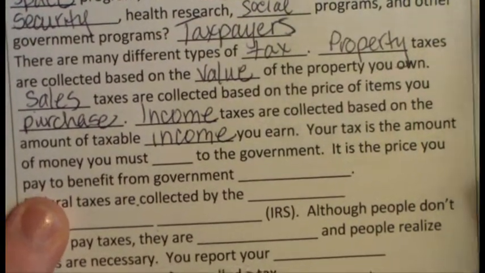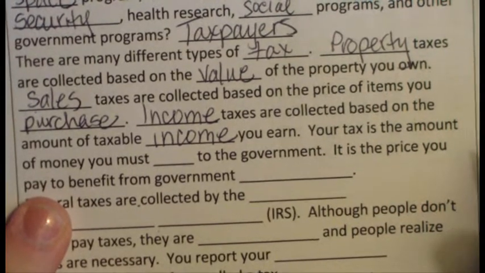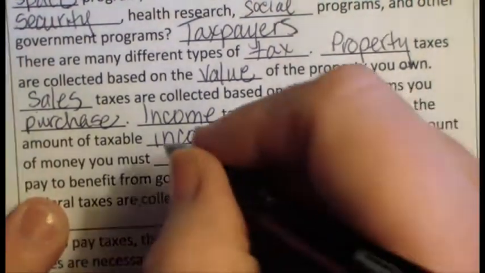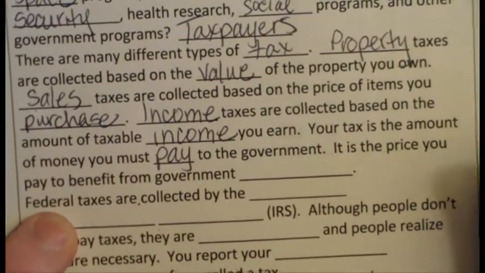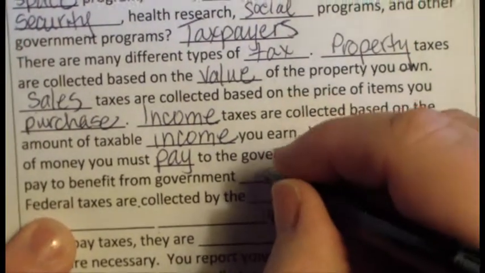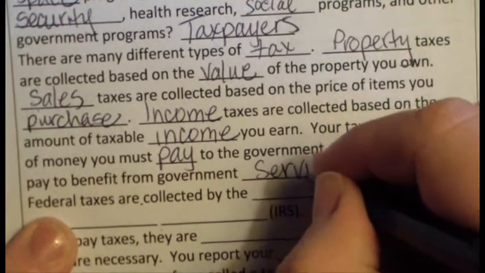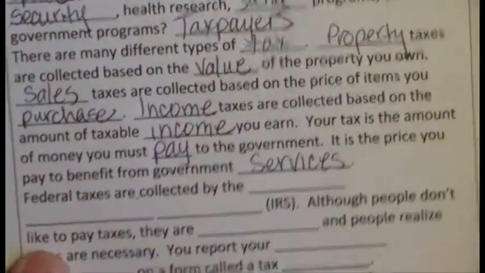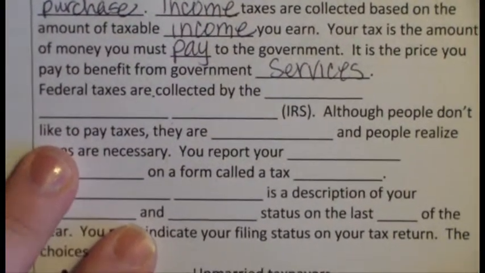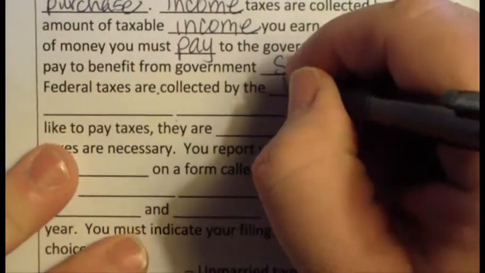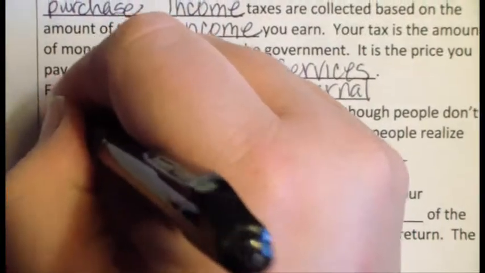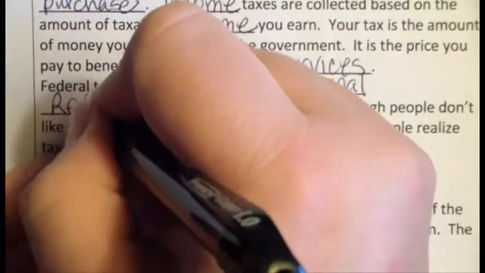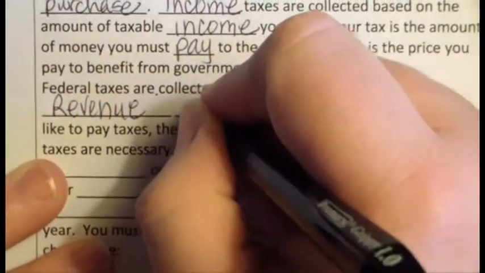Your tax amount is the amount of money you must pay to the government. It is the price you pay to benefit from government services. Federal taxes are collected by the Internal Revenue Service, or IRS, as most people know it.